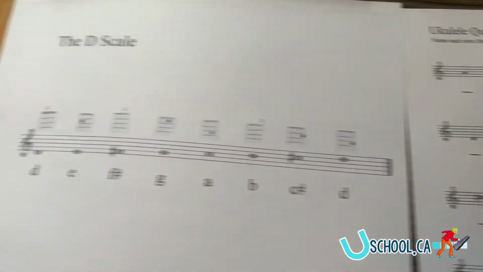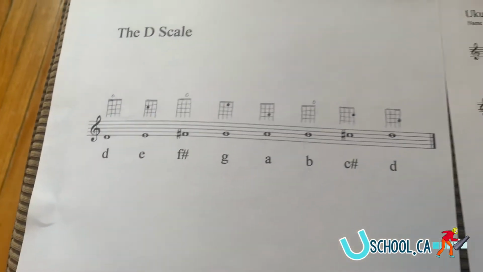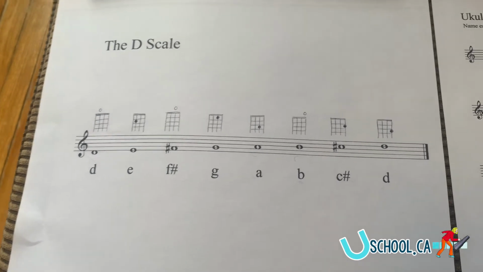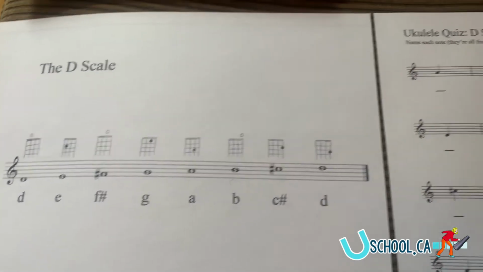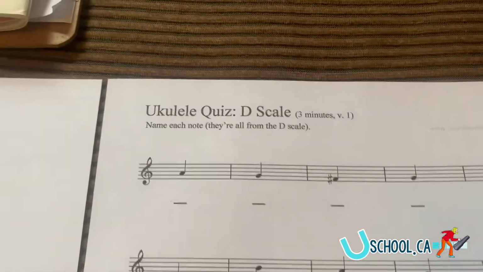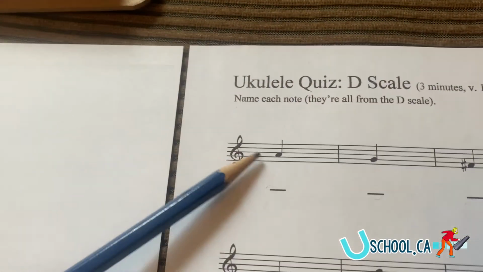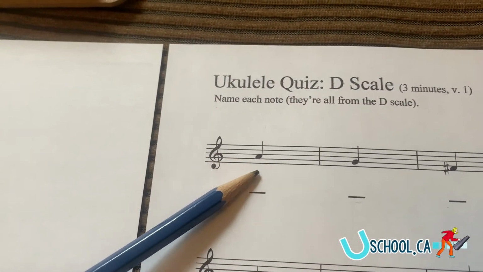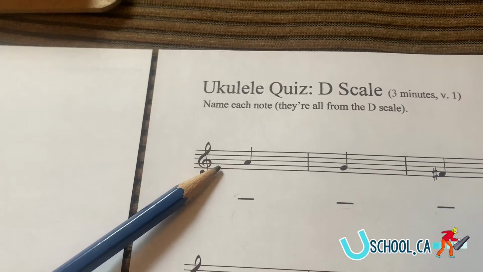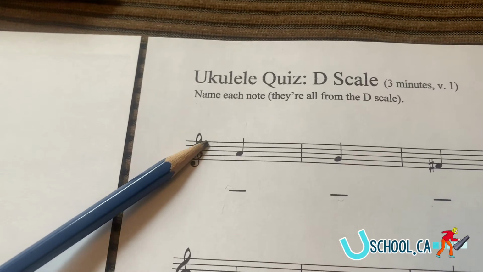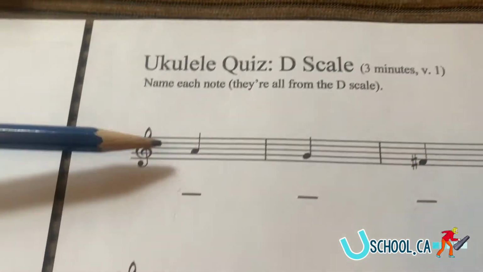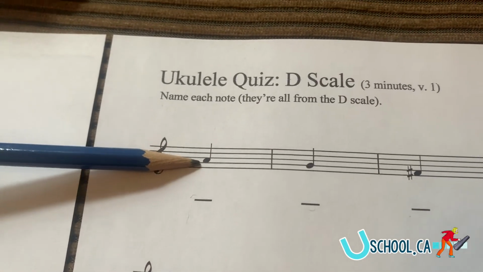And I'm going to have this right here too, D scale. You've got one of these and you can print one or you can take one out of your folder. And I'm going to come back over here and look at this first note. It's on the second space. We've got 1, 2, 3, 4, 5 lines and 1, 2, 3, 4 spaces. This one's on the second space.